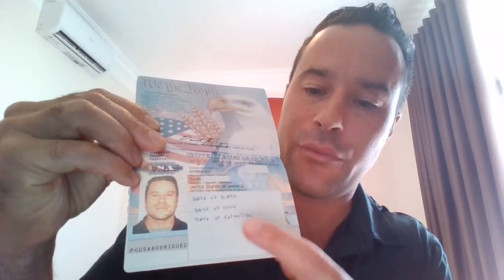The main page here obviously has all of your information. So I blocked some stuff out for privacy reasons, but this is your passport number, and there'll be your date of birth, the date of issue, and the date of expiration. And you'll need this information when you file for a visa, which we'll talk about later. Okay?